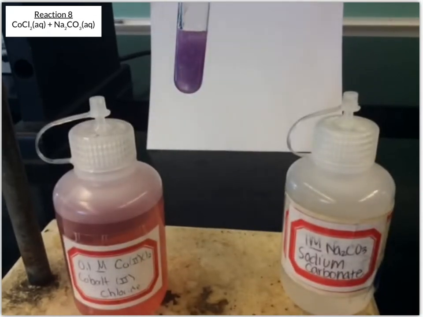And we definitely have a change. It immediately changed to a purplish color, and right now it looks a little swirly. I'll go ahead and mix it. So it looks like you've got some purple and almost some bluish color in there.